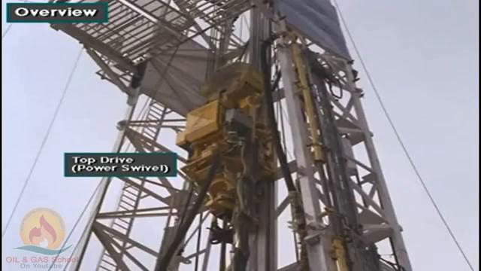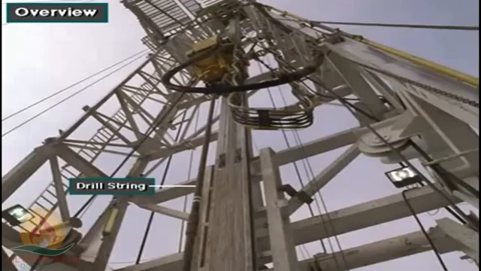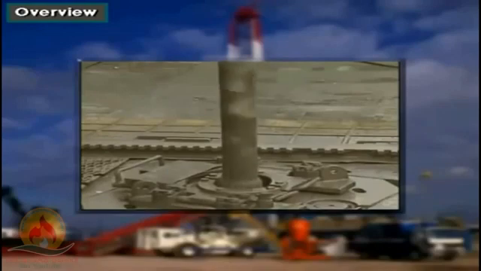Some rigs use a top drive system to rotate the drill string and bit. A top drive has a powerful motor, or motors, and a drive shaft. The crew attaches the drill string to the drive shaft. When the motor rotates the drive shaft, the attached drill string and bit also rotate.